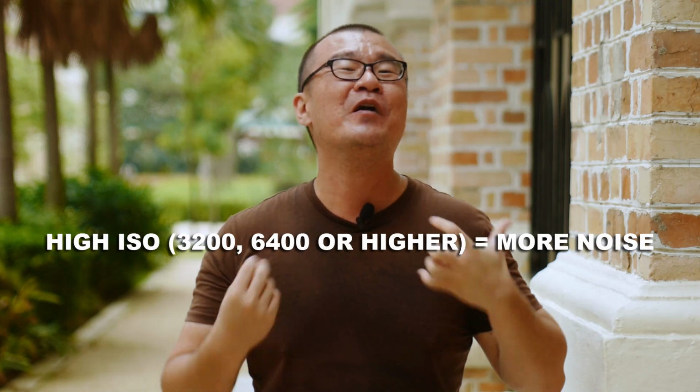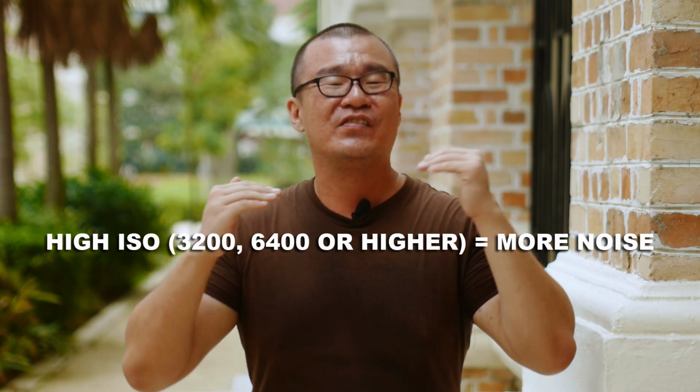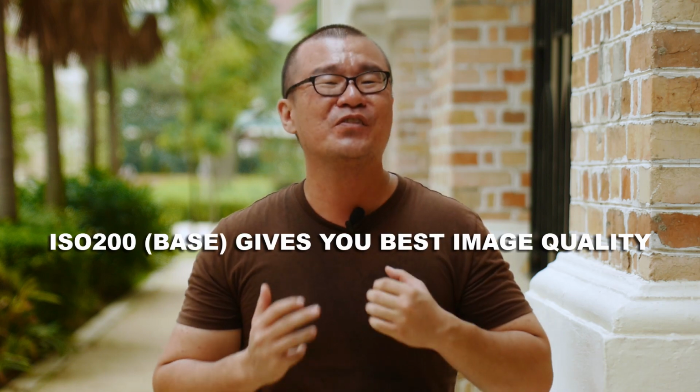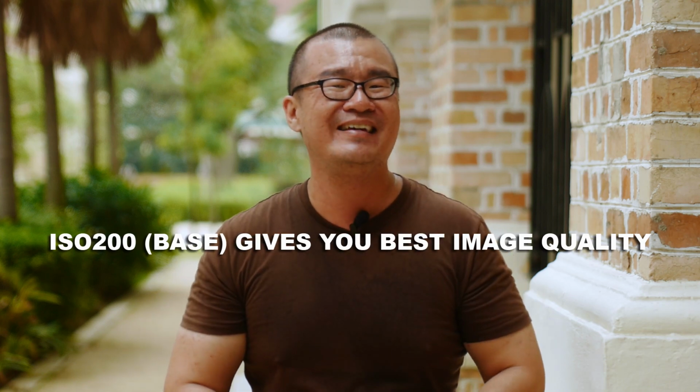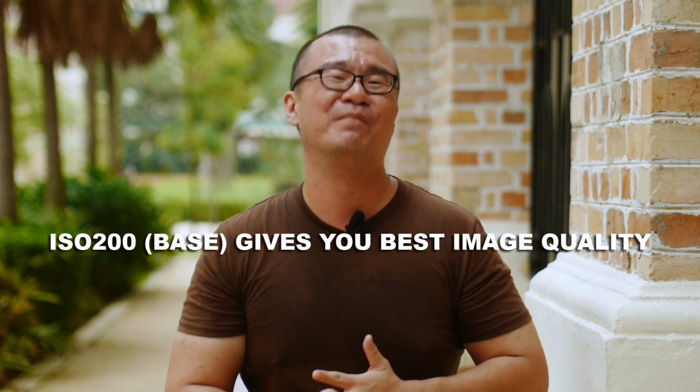And this is something that we want to prevent, and we will try to stay at lower ISO values so that we can achieve much cleaner results. Now bear in mind that in your Olympus OMD camera, ISO 200 will give you the best image quality in terms of noise control, dynamic range, and overall image sharpness.